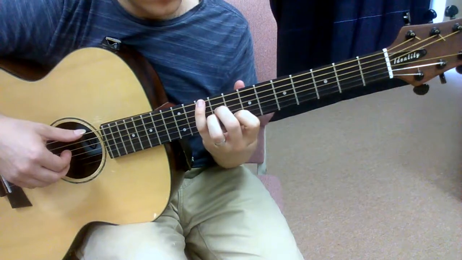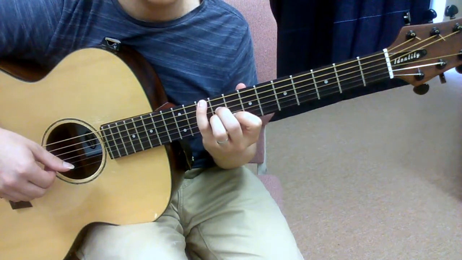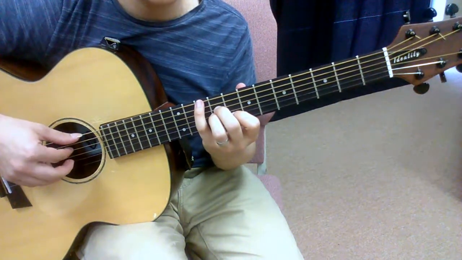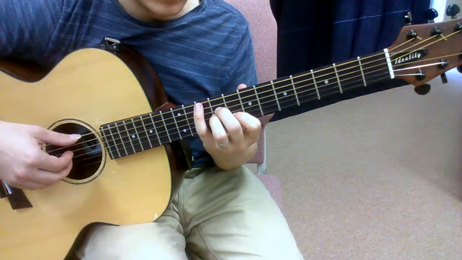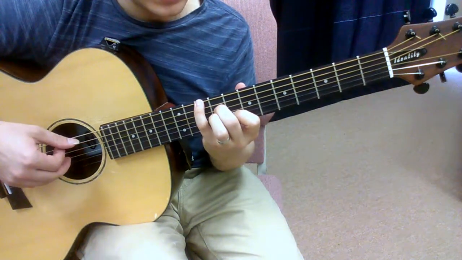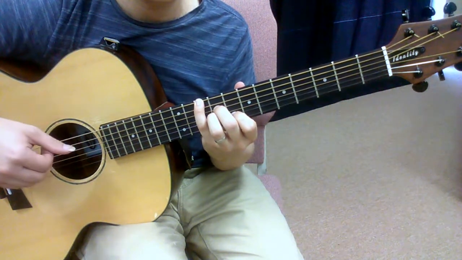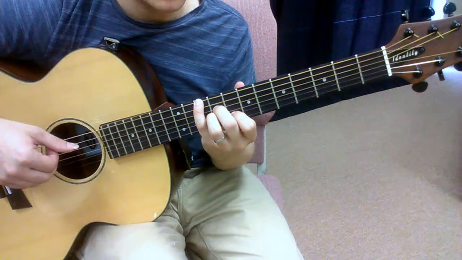One more on this group. This is the third inversion. So going from the 6th string down to the 4th, 3rd, and 2nd, skipping the 5th. Starting with the 6th string, the fret numbers are 10, 9, 9, 8. So this is the third inversion.